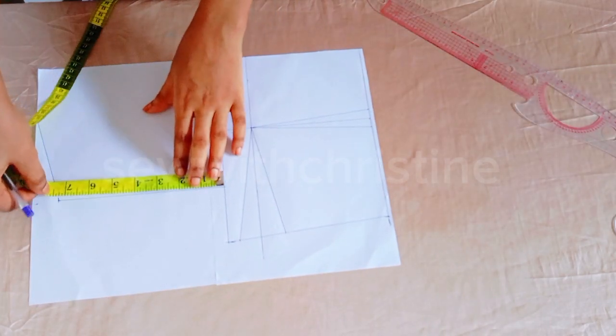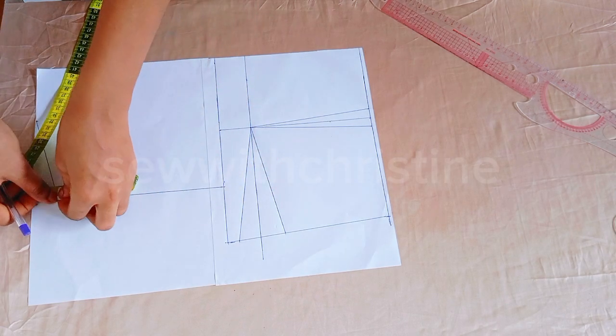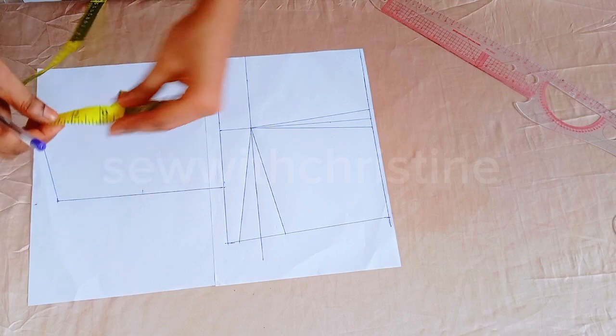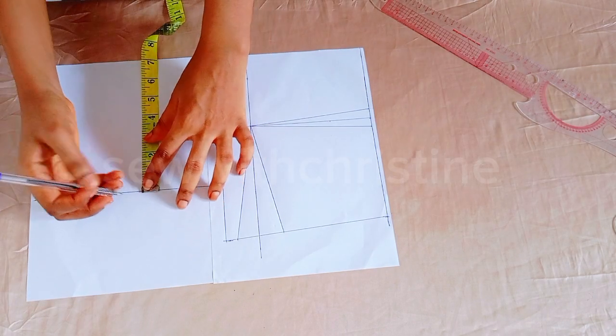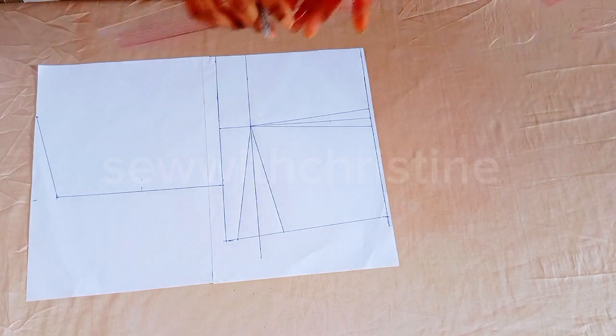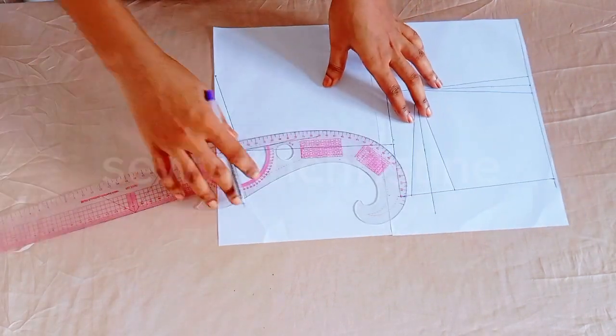Next, I'm going to divide the armhole line by 2. So I'll just fold my tape to get the midpoint of this line. After getting the midpoint, I'm going to go in by 0.5. Thereafter, I will use my curved ruler to connect this to form my armhole.